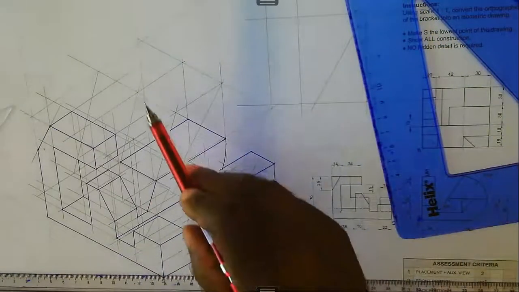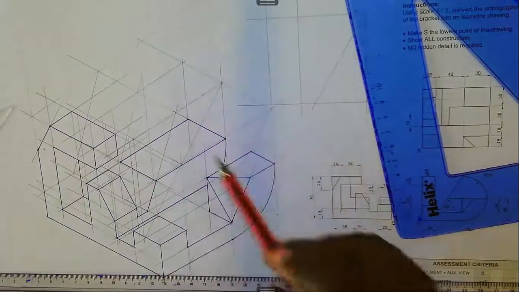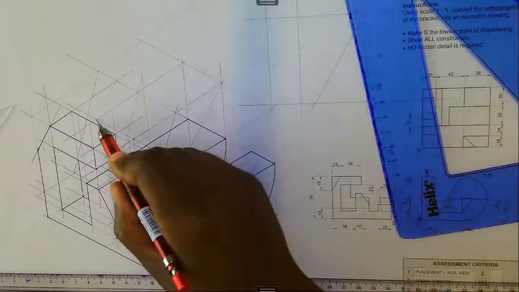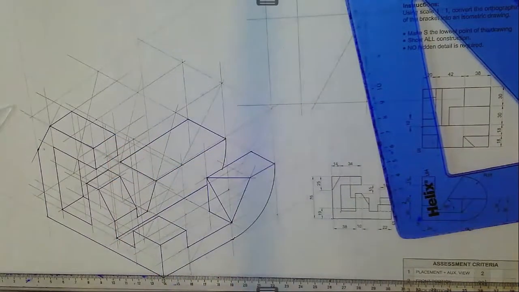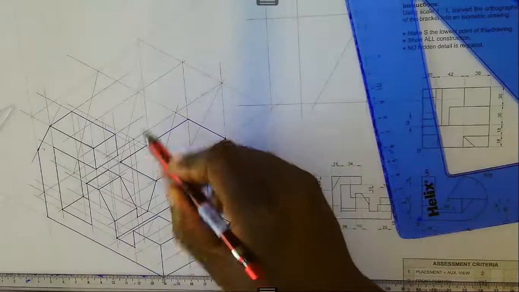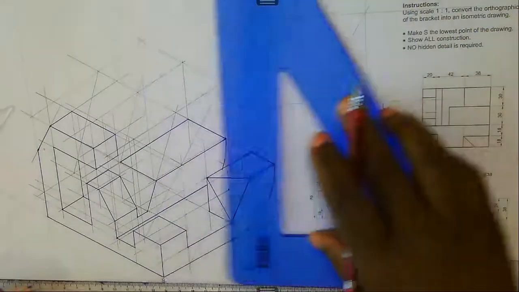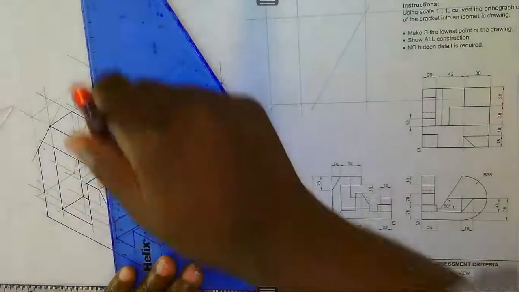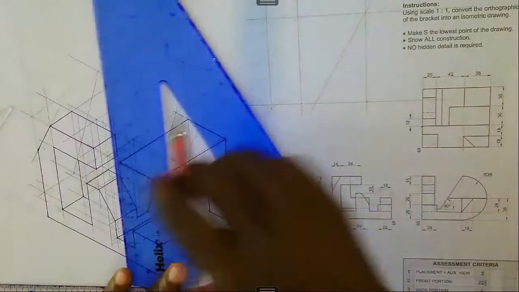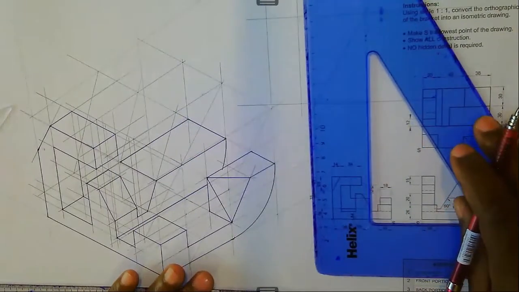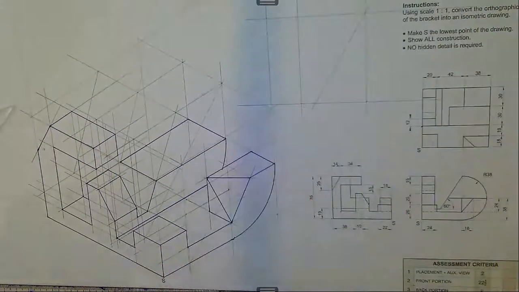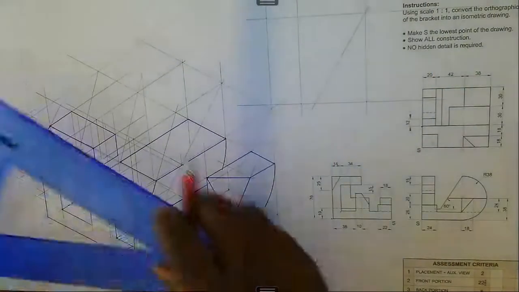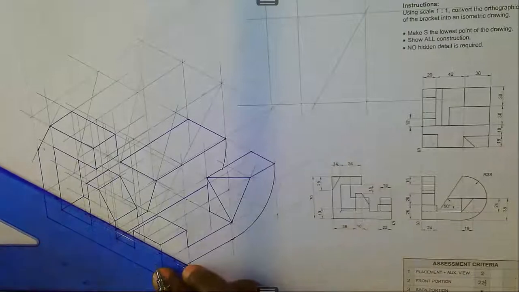The next thing that we want now is also again, but using the same platform, we extend, we get to this point, and this is our center. So we bring this one down, like that. We project from here.